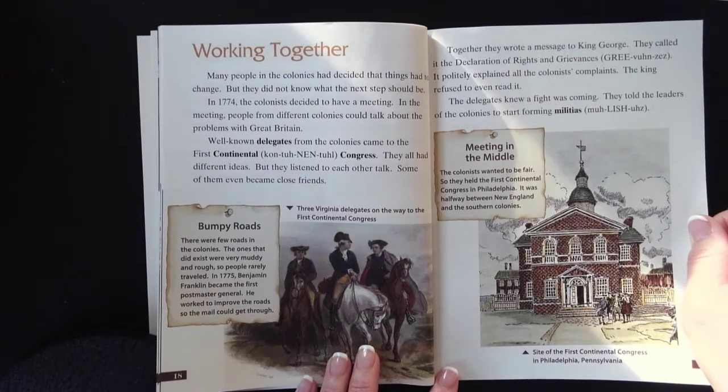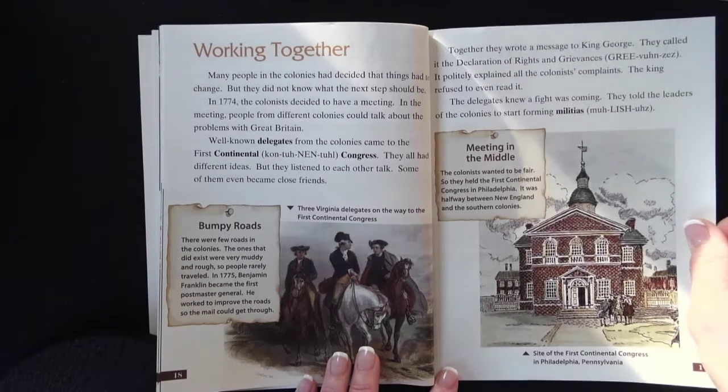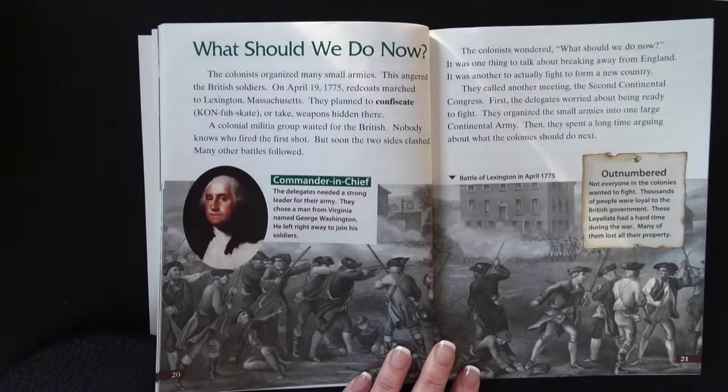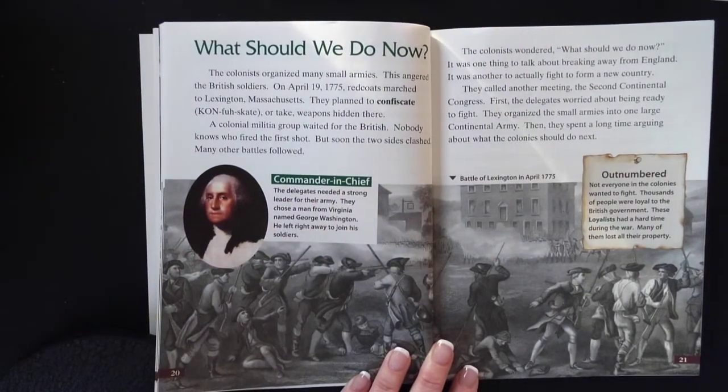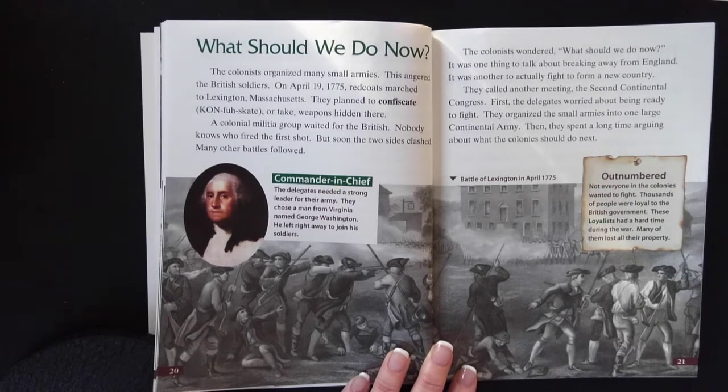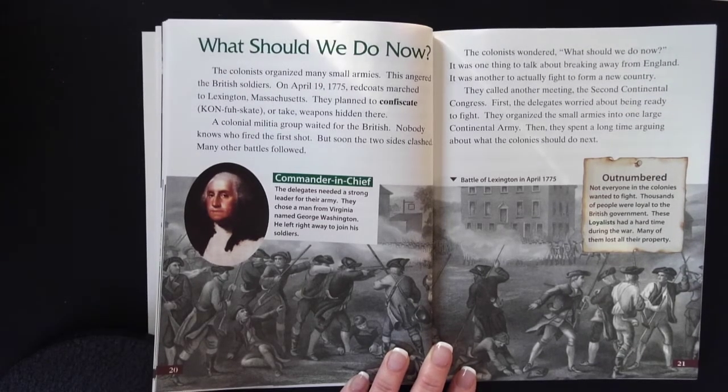What do you think a militia is, boys and girls? Can you imagine? What should we do now? The colonists organized many small armies. Now do you know what a militia is? This angered the British soldiers.